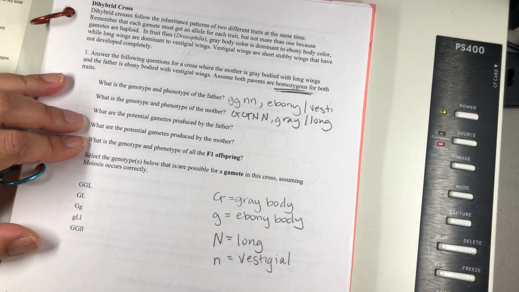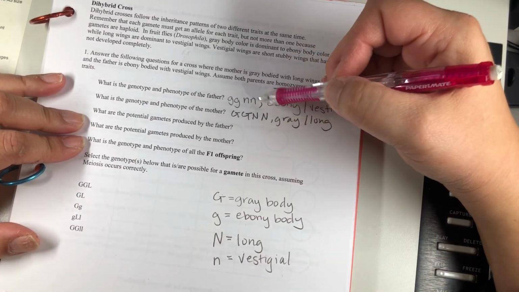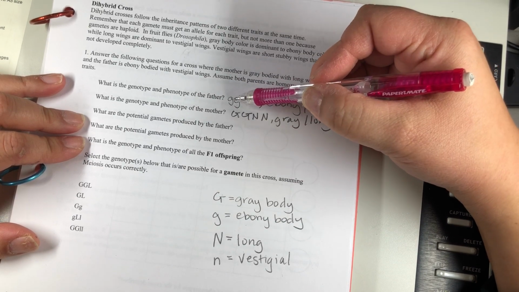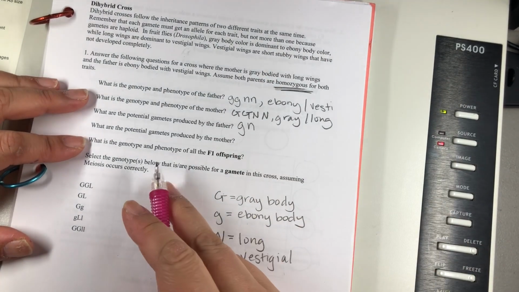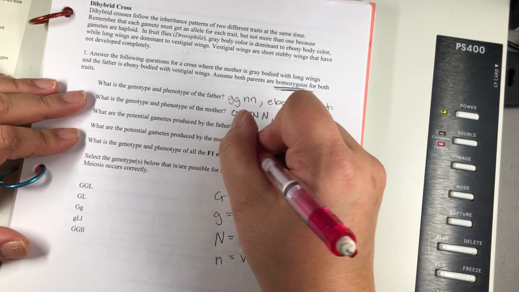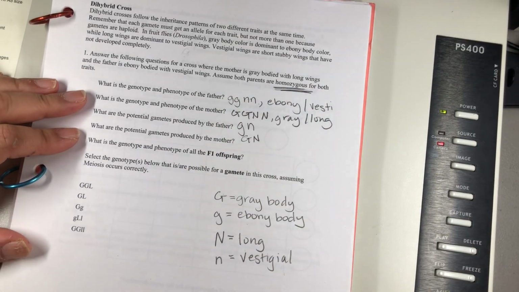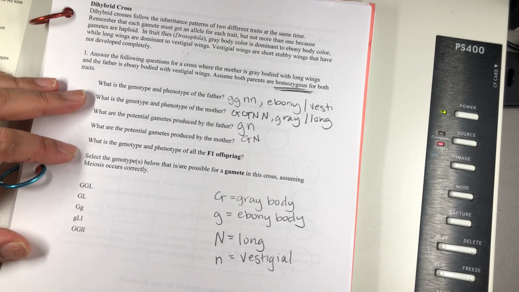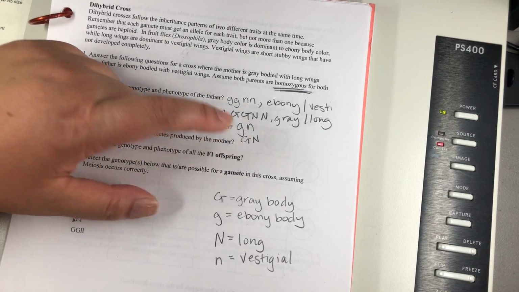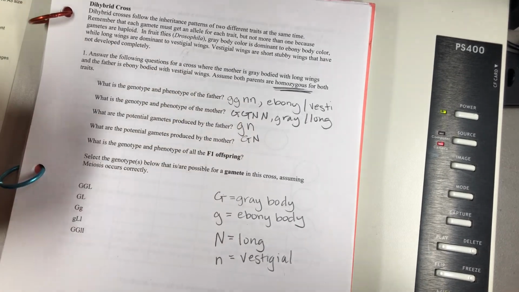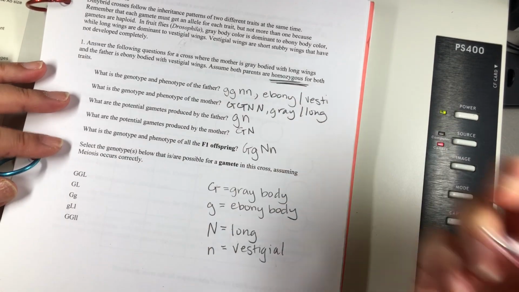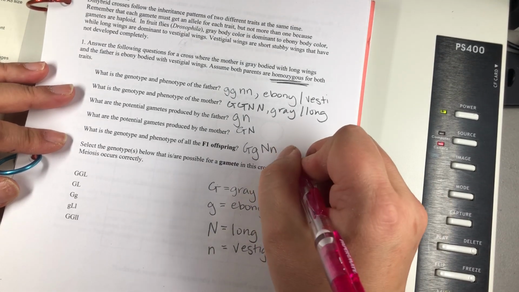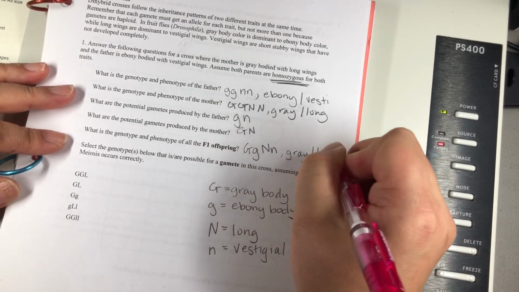What are the potential gametes produced by the father? So let's look at the father. He is homozygous, so he's only going to produce one combination, little g and little n. Okay. And what are the potential gametes produced by the mother? She is also homozygous, so those are the only egg and sperm they're going to produce. What is the genotype and the phenotype of all the F1 offspring? Well, this is the egg and this is the sperm, the only thing you're going to produce is big G, little g, big N, little n. That's it. And the phenotype, they're all going to be gray long.